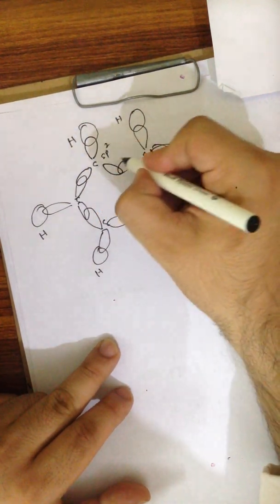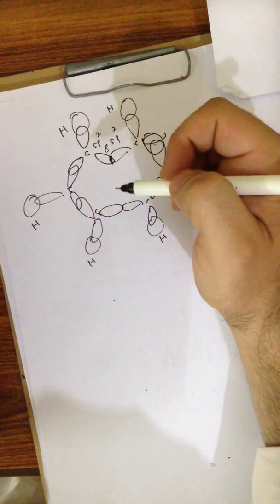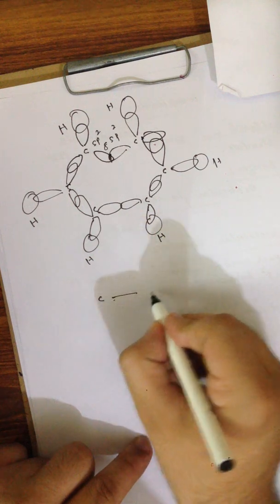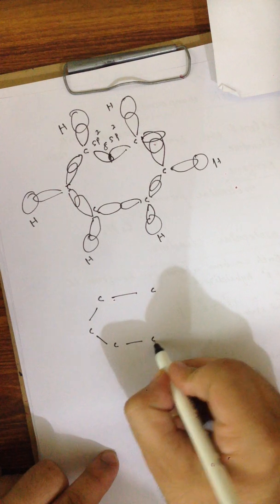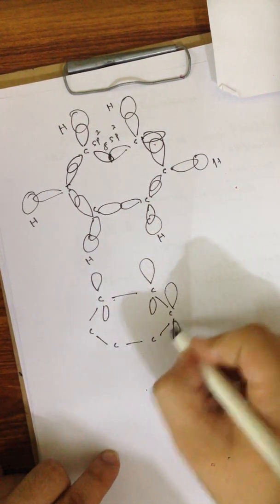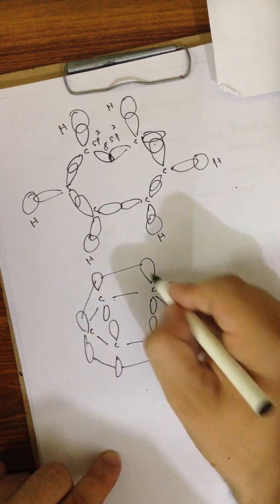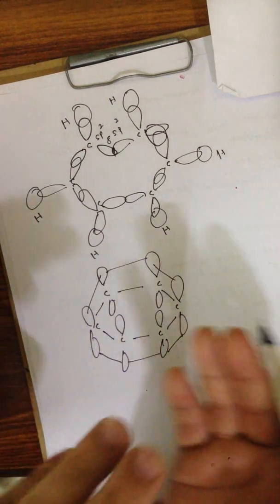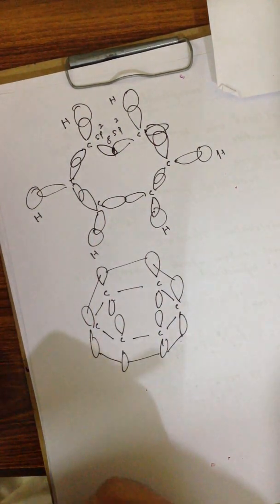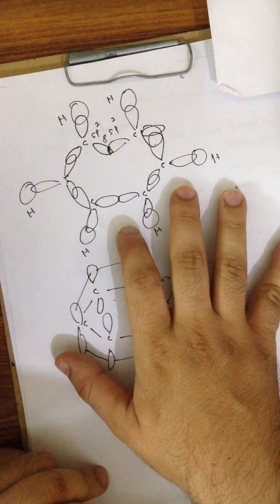So the Sp2 hybridized orbitals will be used to form the sigma bond. What about the unhybridized orbitals? Let's represent the unhybridized orbitals here. These are the unhybridized p orbitals. They will bond with each other just like that. So there will be a pi electronic cloud above and below these atoms. This is how a benzene ring is formed. So all those compounds that have got at least one benzene ring in their molecular structure are called aromatic organic compounds.